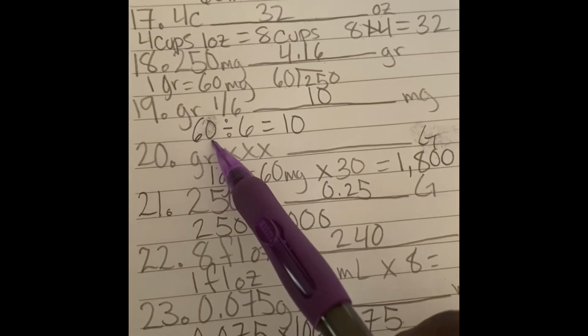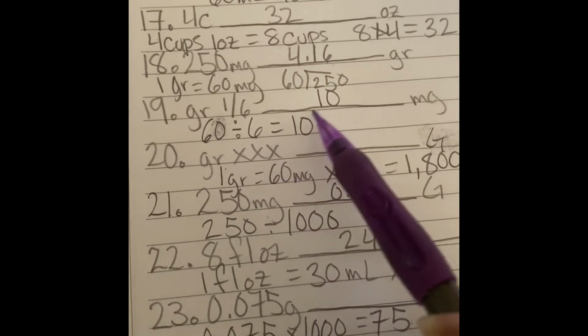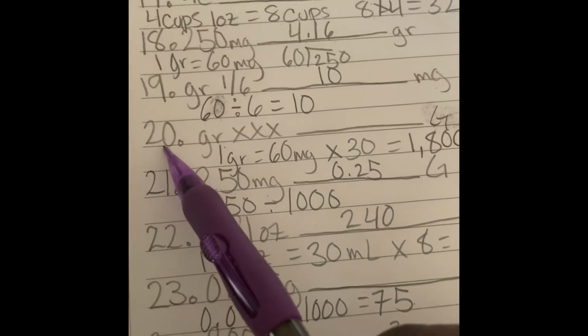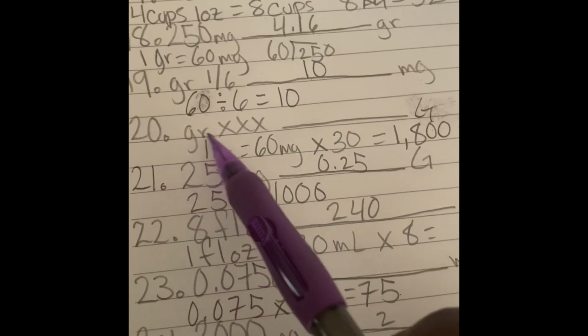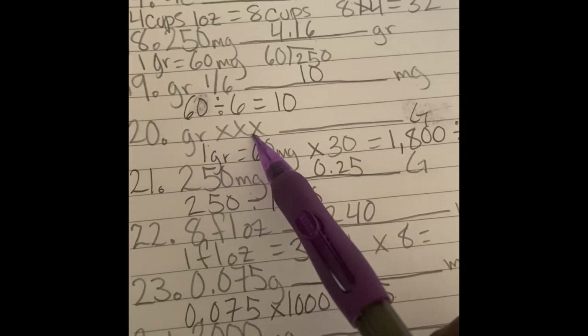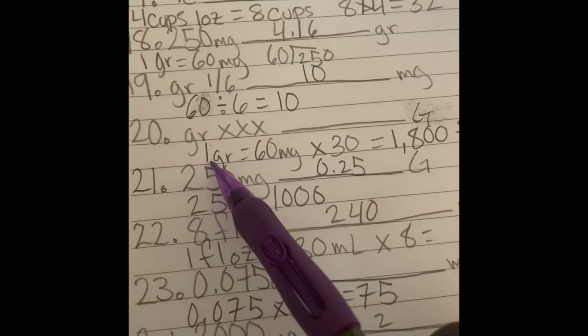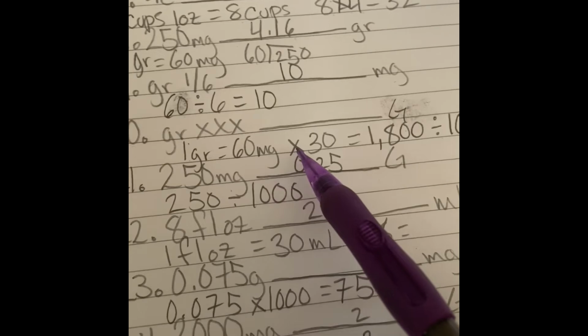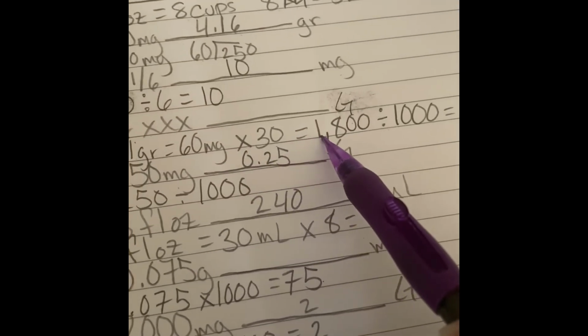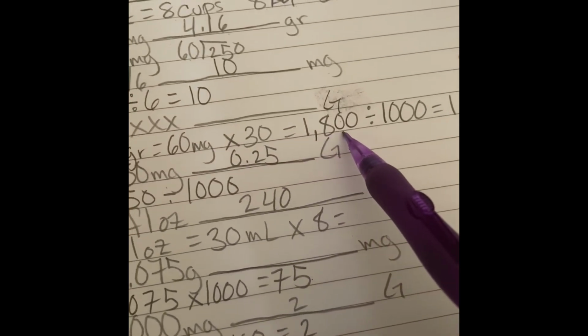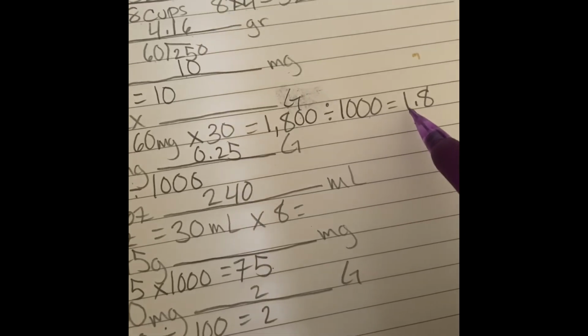Number 19, we have grain 1/6. So you would do 60 divided by 6, which equals 10 milligrams. Number 20, we have grain, and we have XXX, which equals 30. 1 grain equals 60 milligrams times 30, which will give you 1,800 milligrams. Divide that by 1,000, your answer would be 1.8.